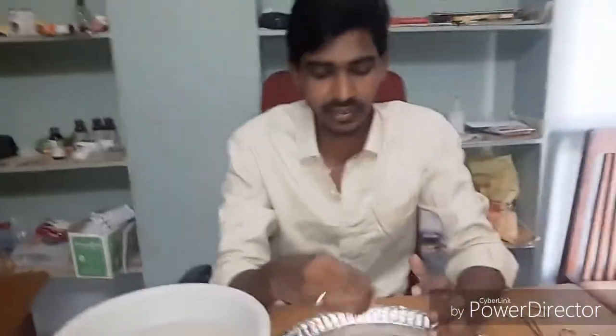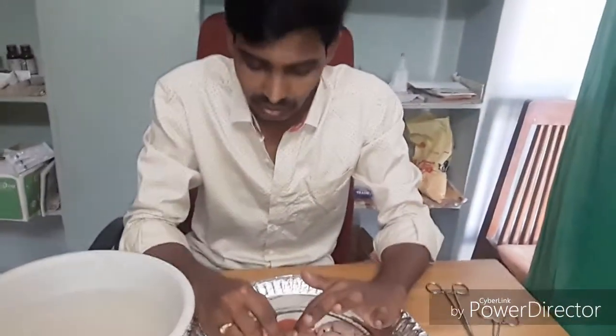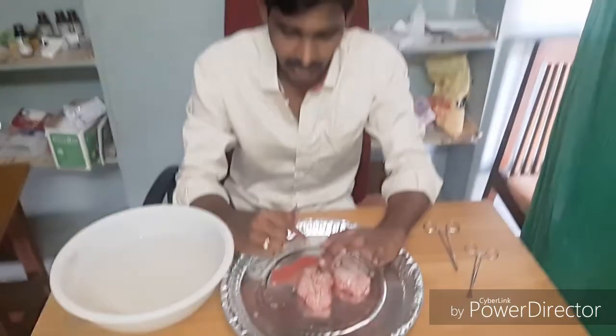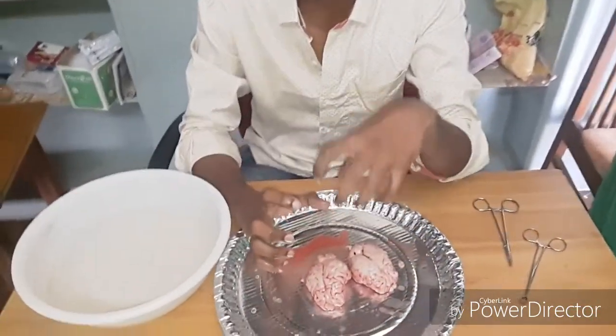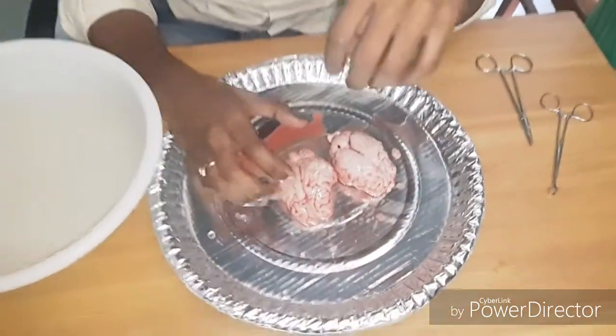Gray matter and white matter differ because gray matter is mostly where dendrites and cell bodies are located, and in the other portion are the axons. So the brain's color depends on the structure of the neurons.